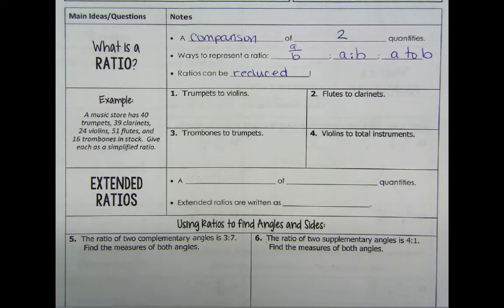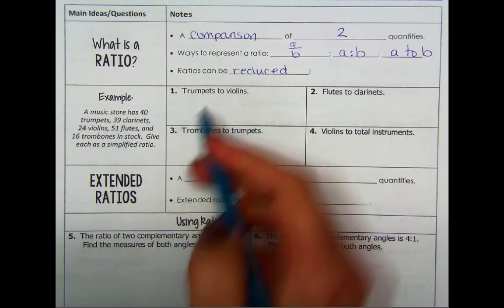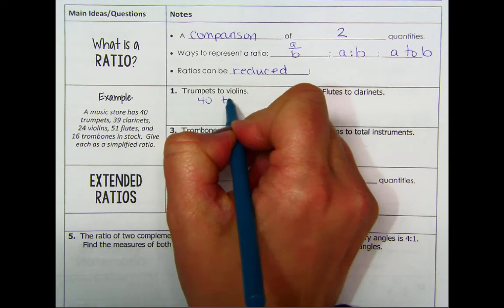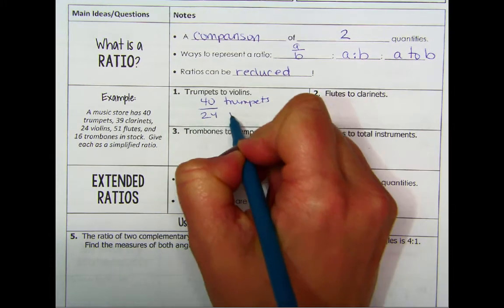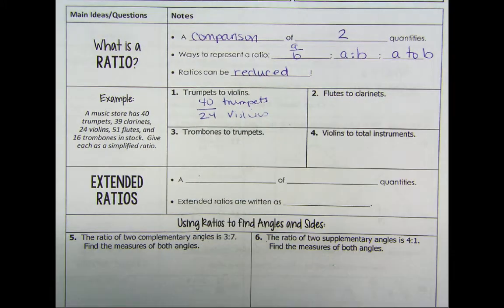So for example, if we have a music store that has 40 trumpets, 39 clarinets, 24 violins, 51 flutes, and 16 trombones, we want to take a look at the ratios. So we're going to take a look at the ratio of trumpets to violins. So there are 40 trumpets and 24 violins. And we should notice pretty quickly that that is something that we actually can simplify or reduce.